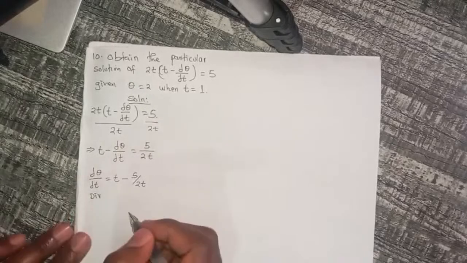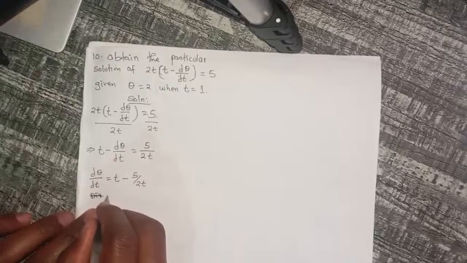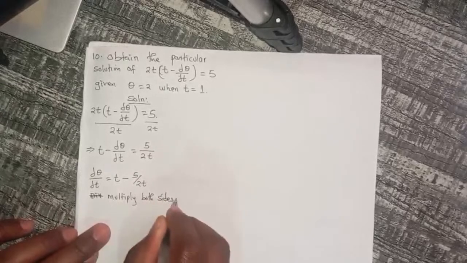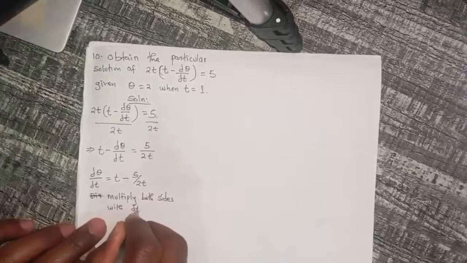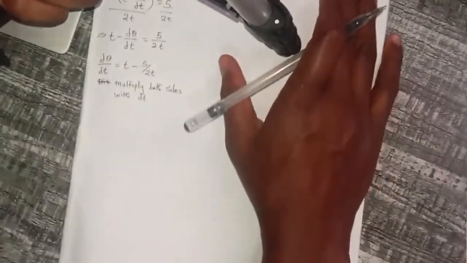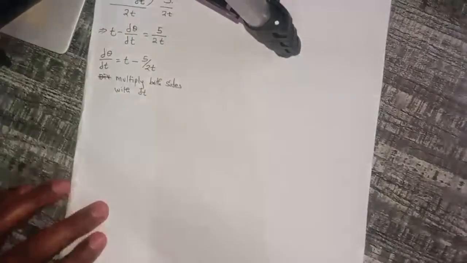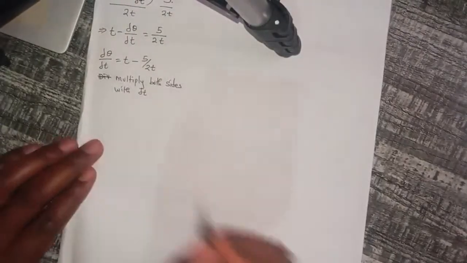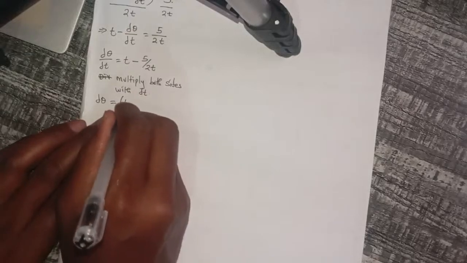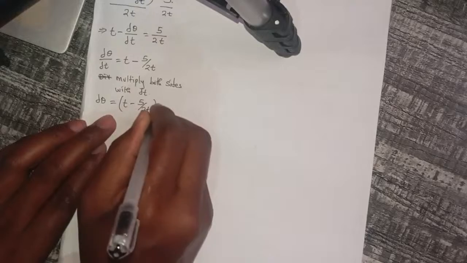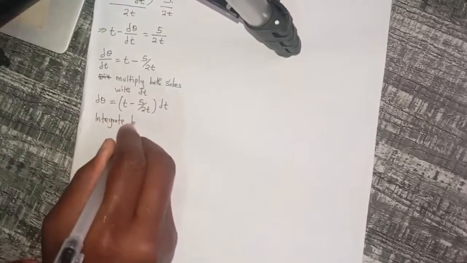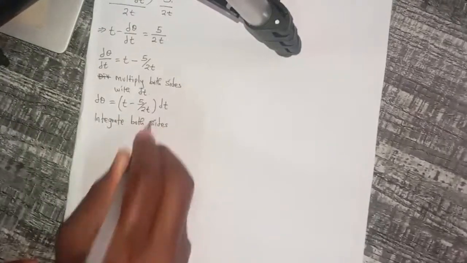So you multiply both sides with dt, and this becomes d theta equals (t minus 5/2t) with respect to dt. So integrate both sides.